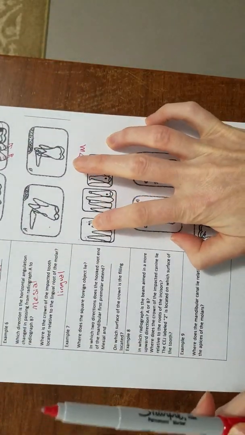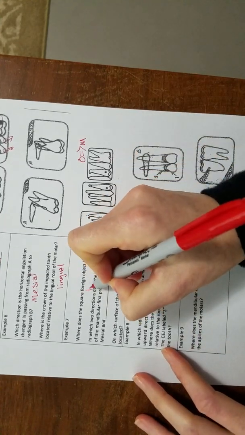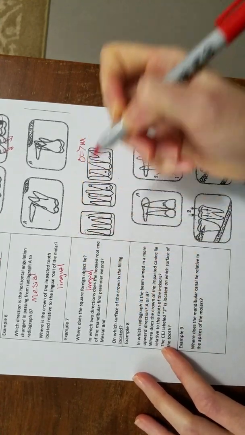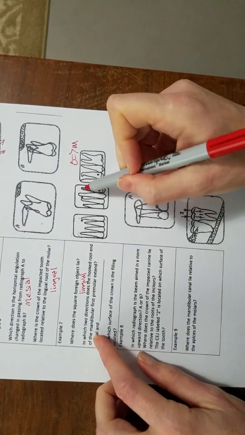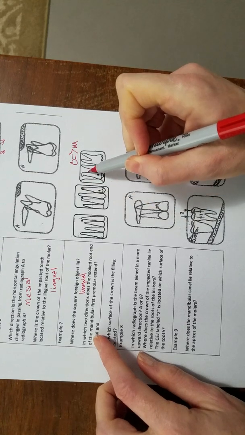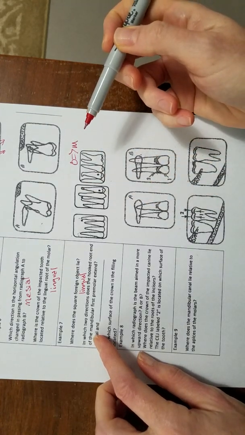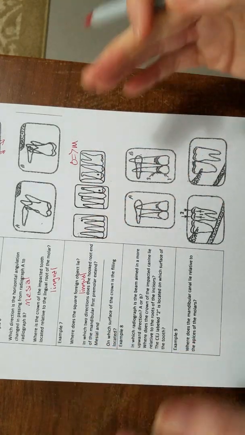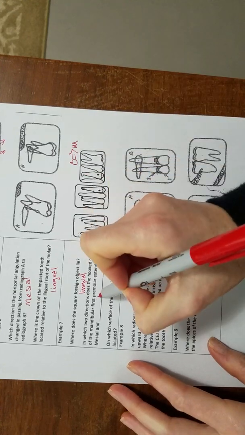So anyways, this one, the square seems to move in a slightly opposite direction. So this is more lingual. In which direction does the hooked root lie? So here's the hooked root straight on. In the next shot, basically it goes mesial, and the beam is going mesial. So it must be buccal.